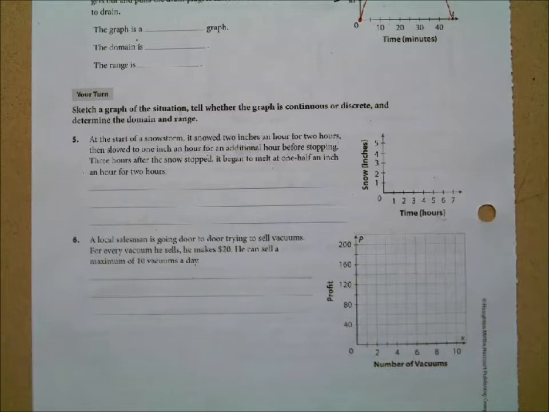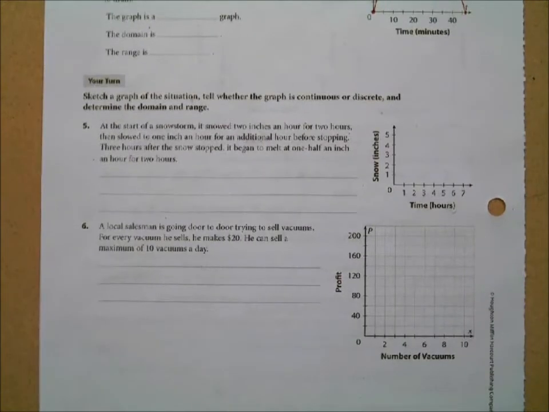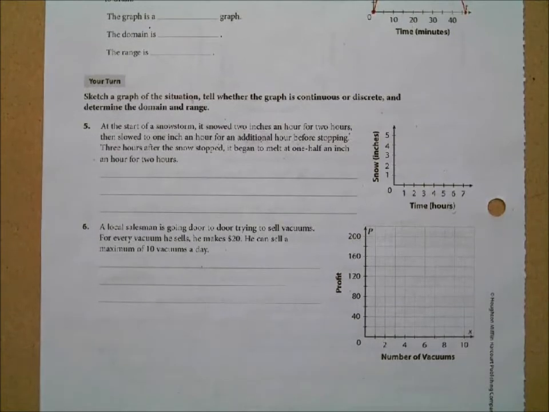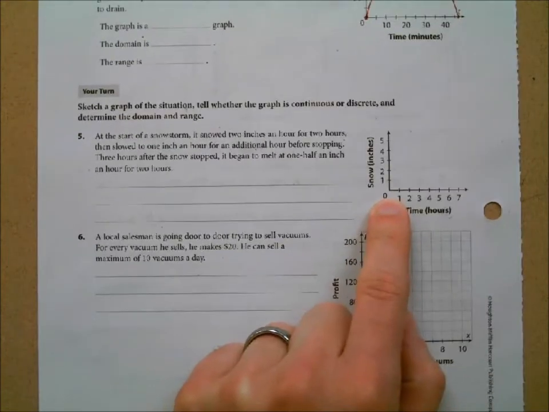Good job, guys. All right, here we go. Let's go to Catherine. Catherine, at time 0, how much snow was already on the ground when we started this thing?